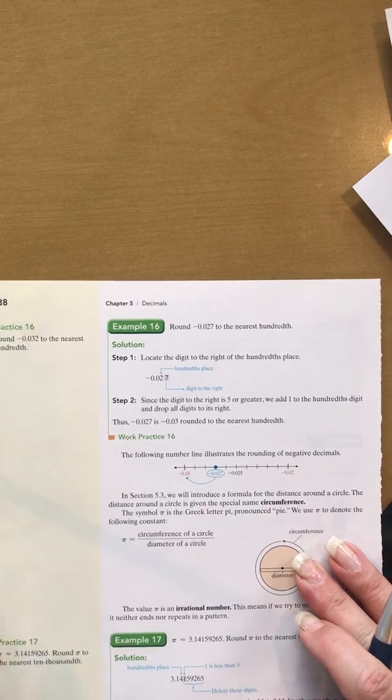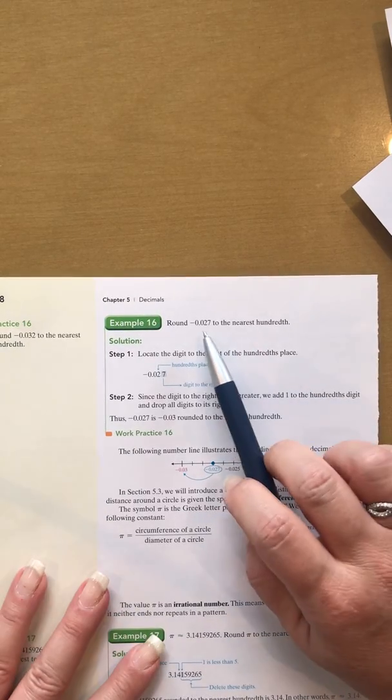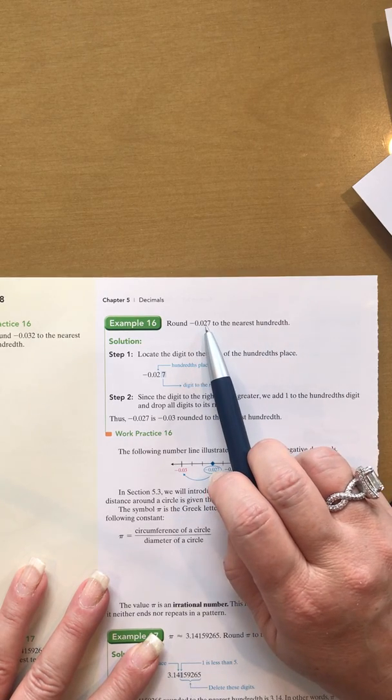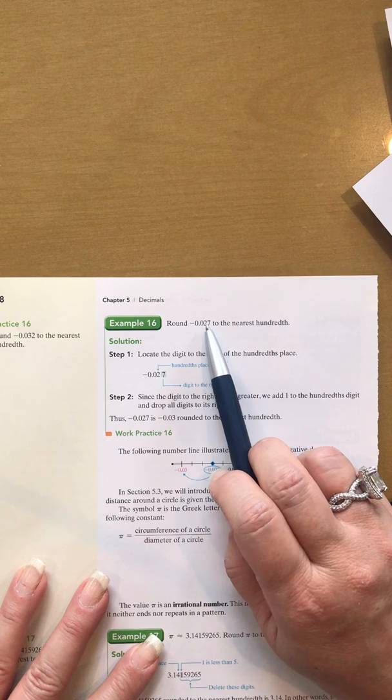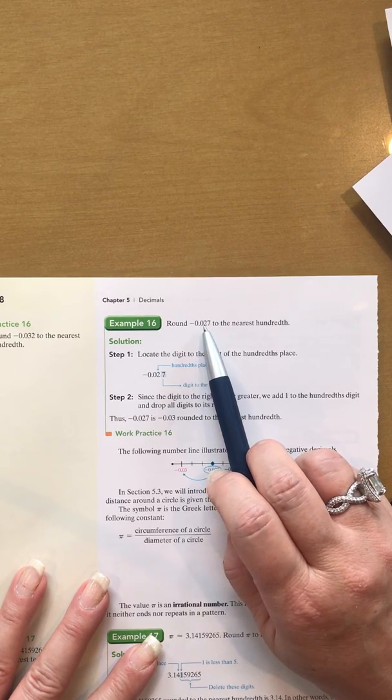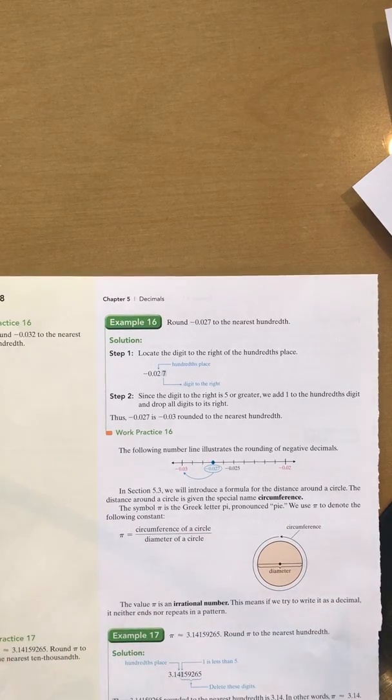For number 16, it's asking you to round this decimal to the nearest hundredth. So the hundredth is the 2. That's the hundredth spot. So the 7 says move that up to a 3. So this would be negative 0.03. Okay.